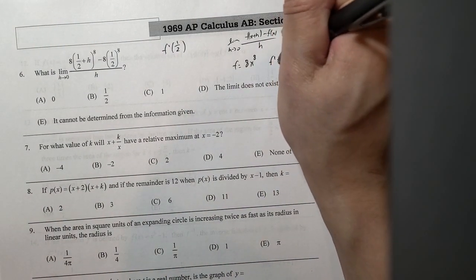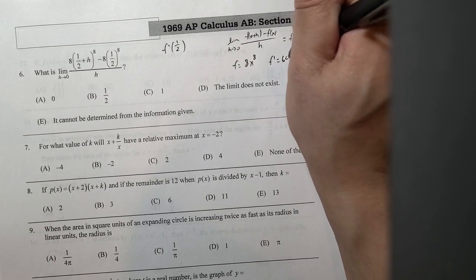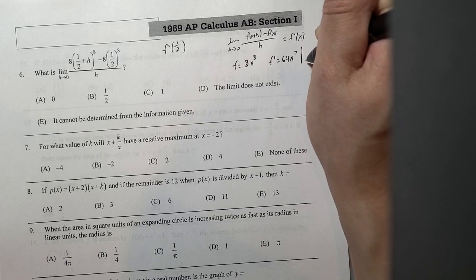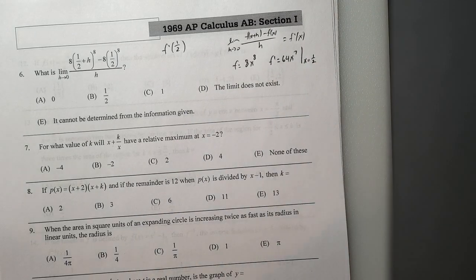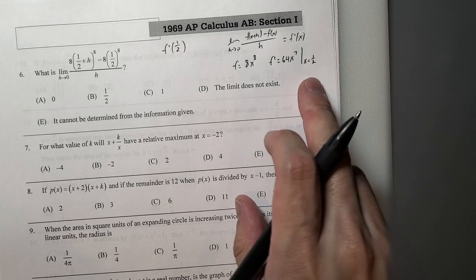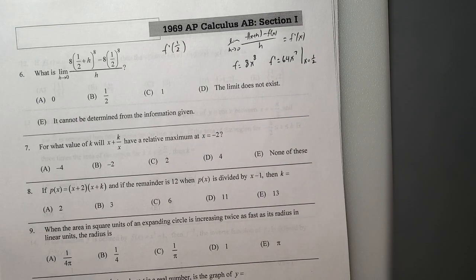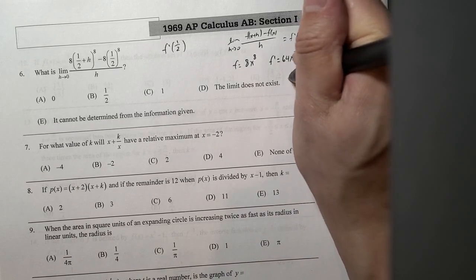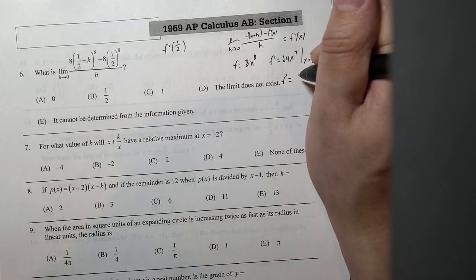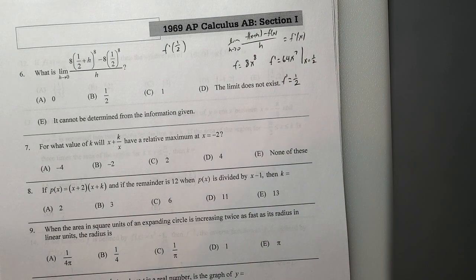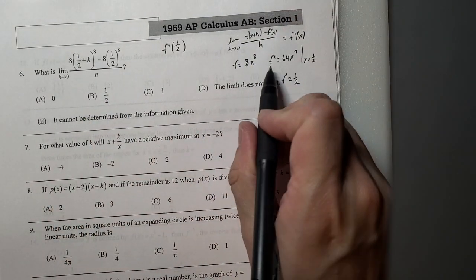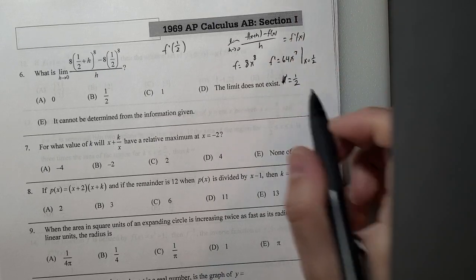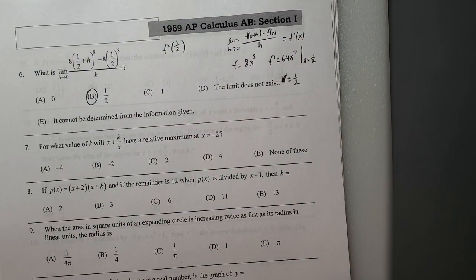So f prime would be what? 64x to the 7th. We evaluate this at x is equal to half. So what is that? What is half to the 7th power? Now that's a challenge. What's 2 to the 7th power? Well, 2 to the 4th is 16, to the 5th is 32, to the 6th is 64, to the 7th would be 64 times 2. So f prime at x is half would be half. Let me just write it like this, equals half. So it's actually b.